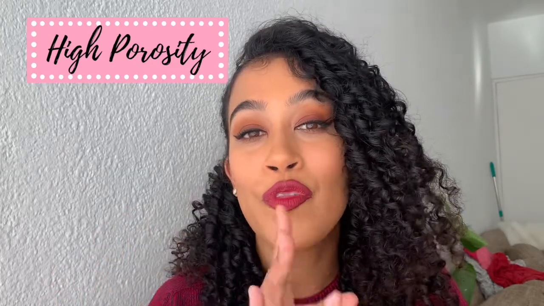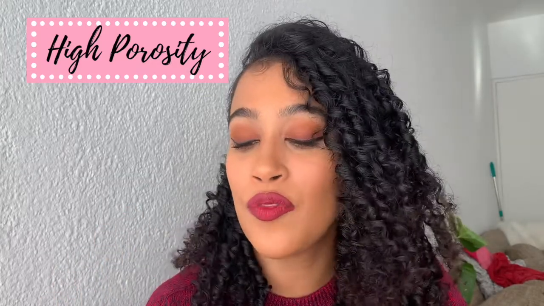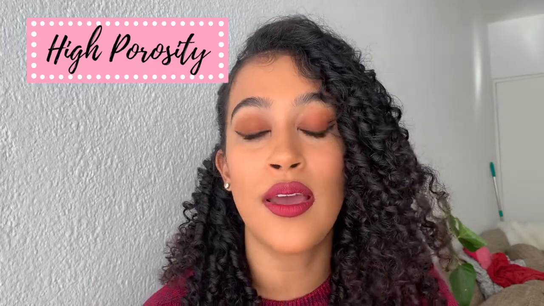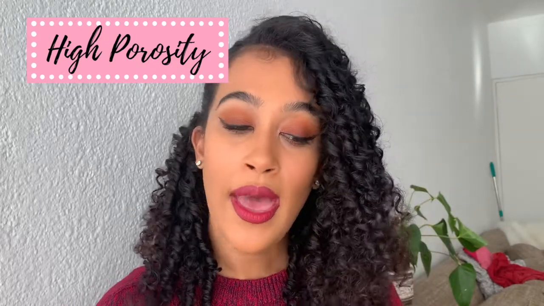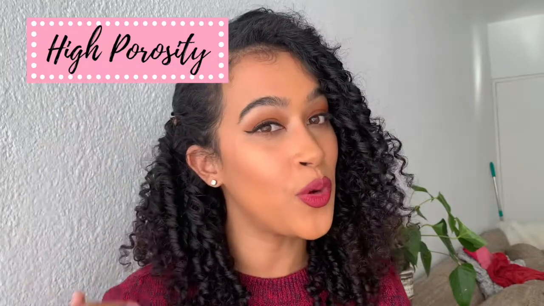So get a wide tooth comb in your hair kit and use that. If not, your fingers are your friends. Your fingers are probably the best thing to use to detangle your hair, and you want to start from the bottom and work your way up. You don't want to start from the top and work your way down, because then you're just gonna have this clump of knots at the bottom.